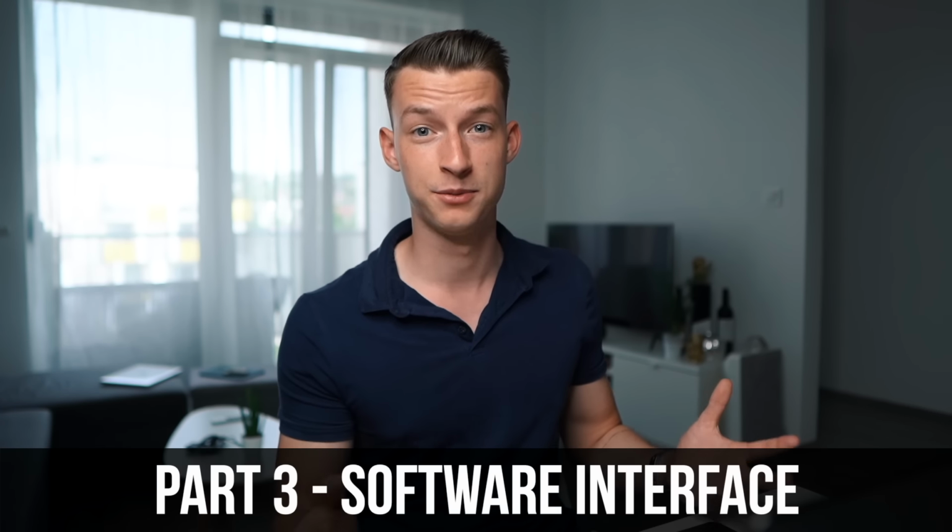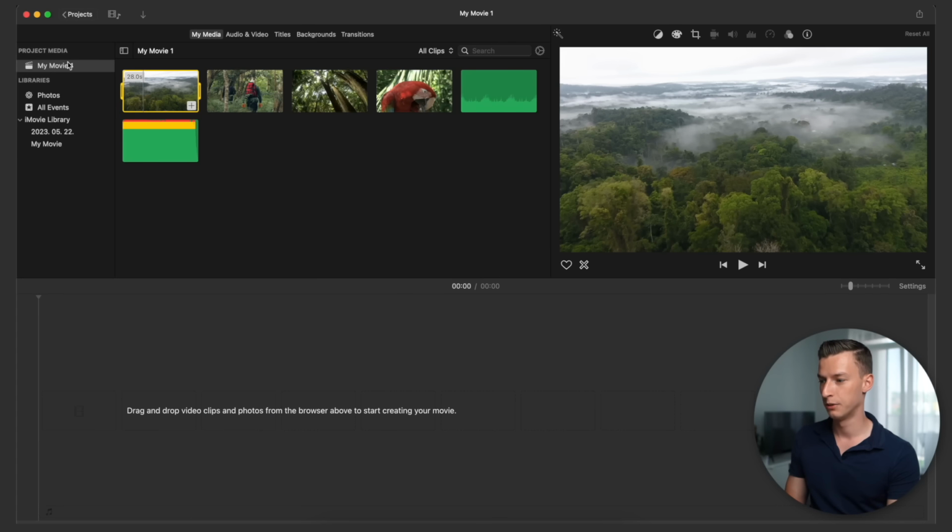Now, in terms of iMovie's layout, like I said, it is really beginner friendly because there are not too many complicated options in here. Basically, here on the left, you will have all your projects in the future. If you have multiple, you can create libraries from them.